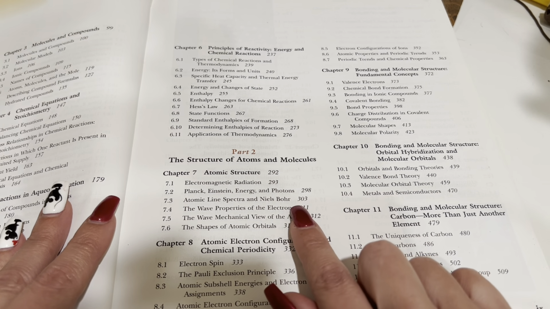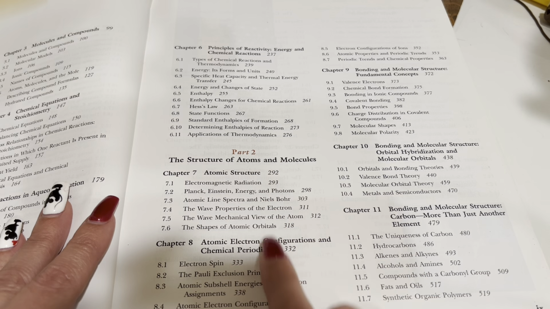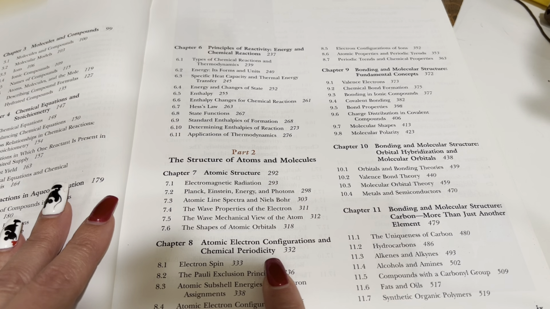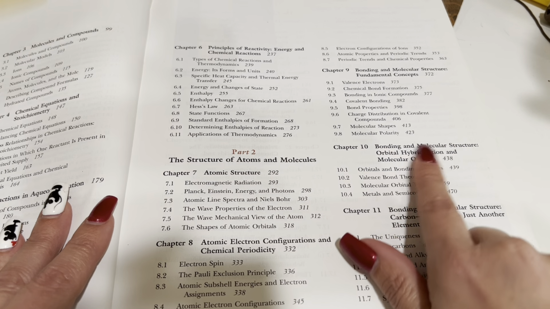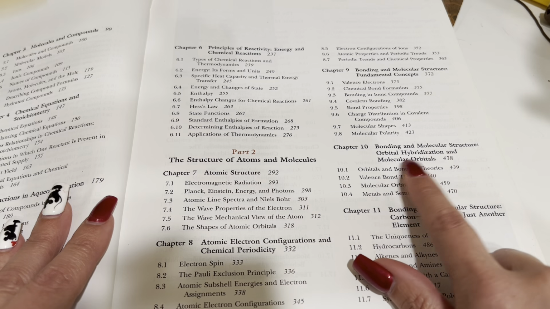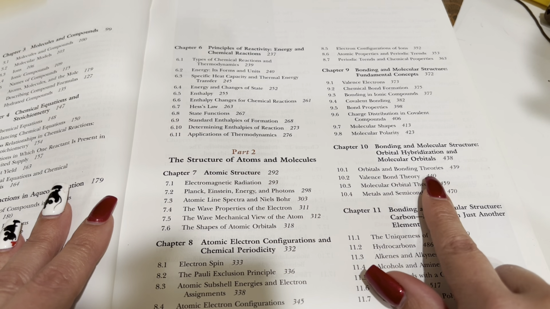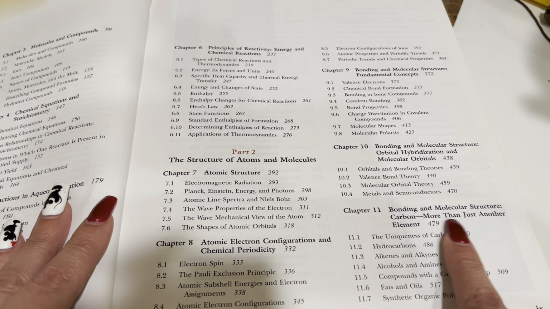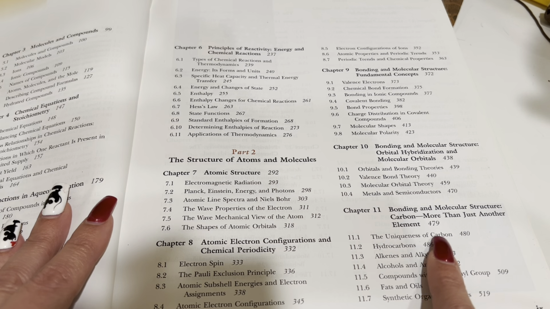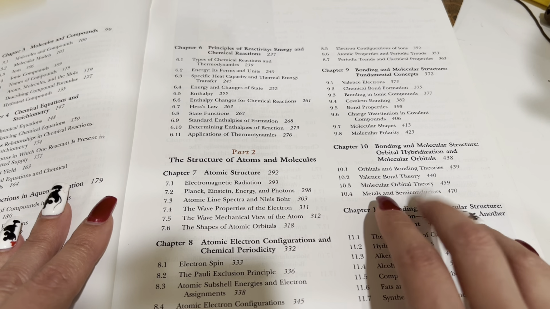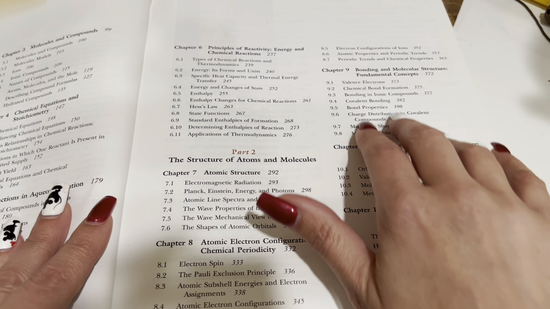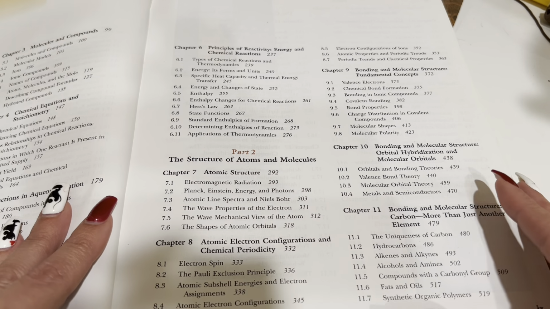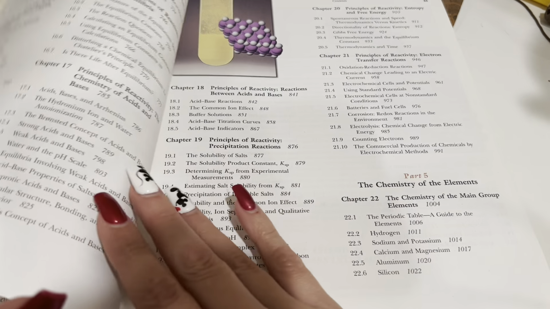So again, part 2 is going to start with atomic structure, atomic electron configurations and chemical periodicity, bonding and molecular structure, fundamental concepts, bonding and molecular structure, orbital hybridization and molecular orbitals, bonding and molecular structure, carbon, more than just an element, so carbon bonds. And we're talking about molecular orbitals, basically how bonding happens, and then bonding with carbon, so hydrocarbons and stuff like that.